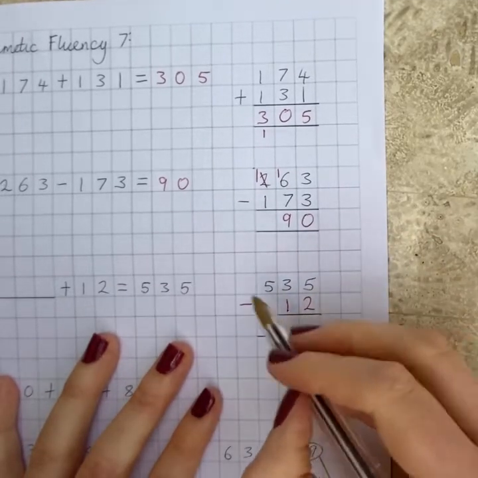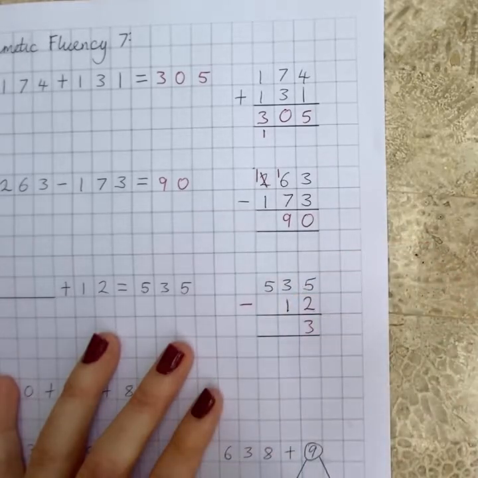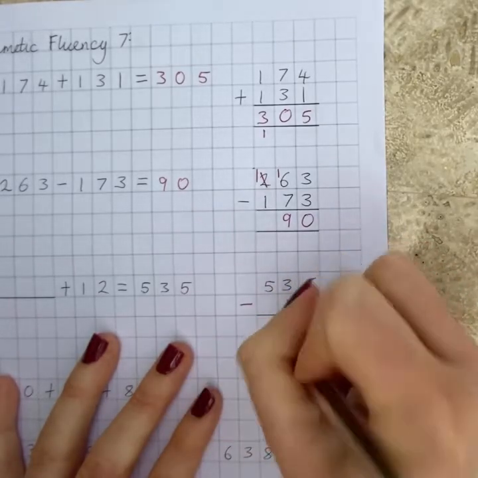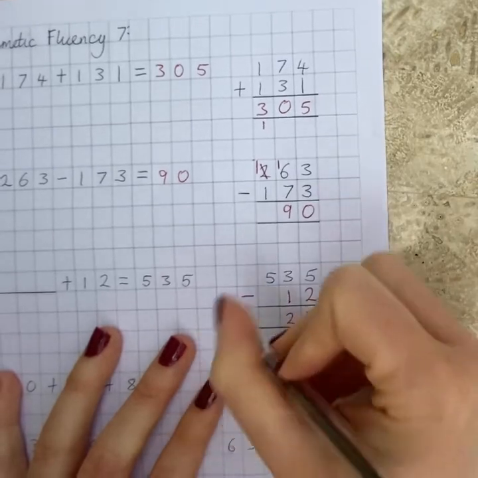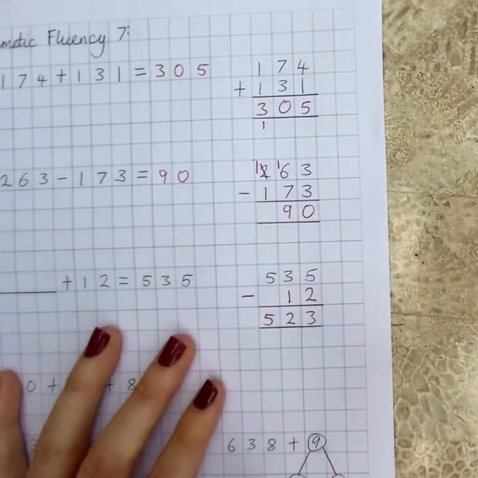So now 5 take away 2 equals 3, 3 take away 1 is 2, and 5 take away nothing, we still have 5, so 523.